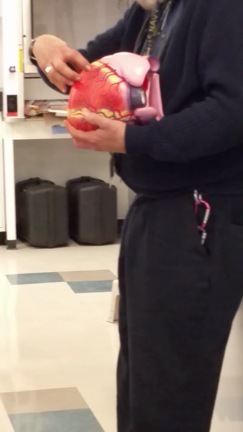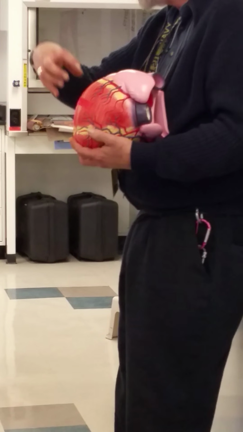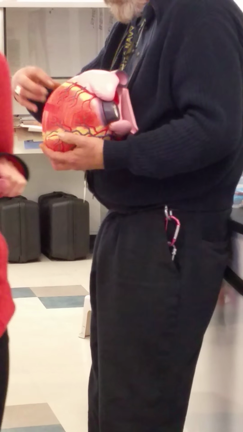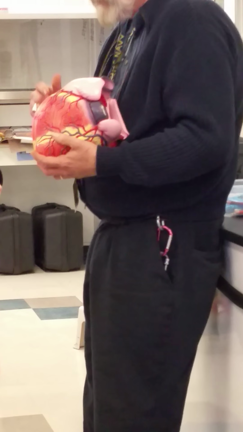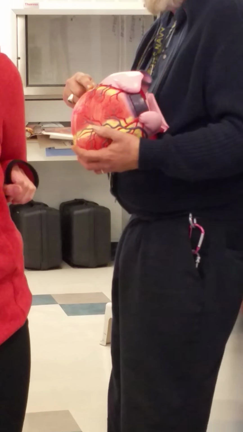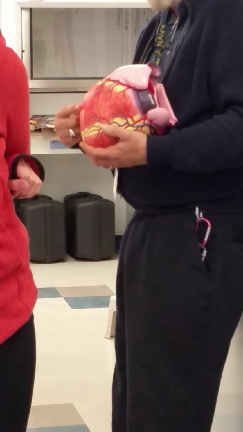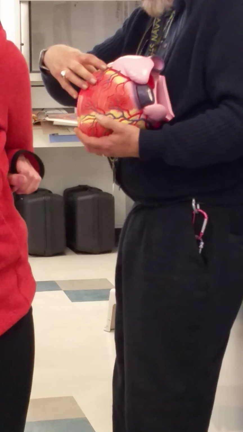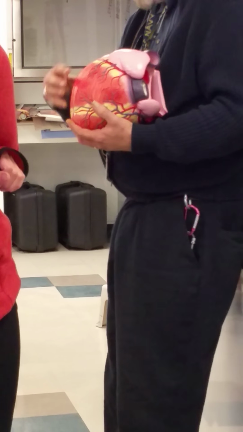Now that feeds the real center of the right ventricle, so it really is fairly important. Now, as a rule of thumb, wherever the artery is is what it's feeding. Okay, so this marginal artery is feeding this part of the right ventricle.